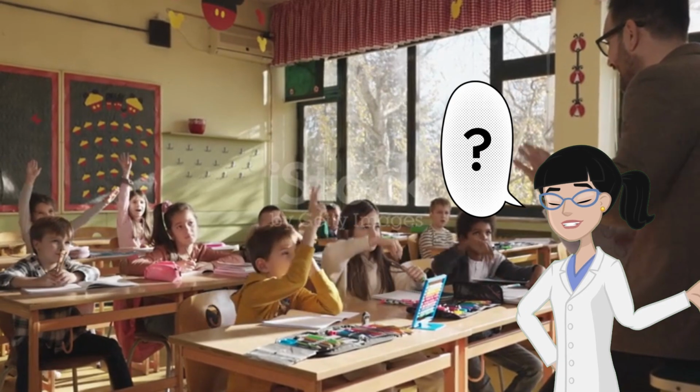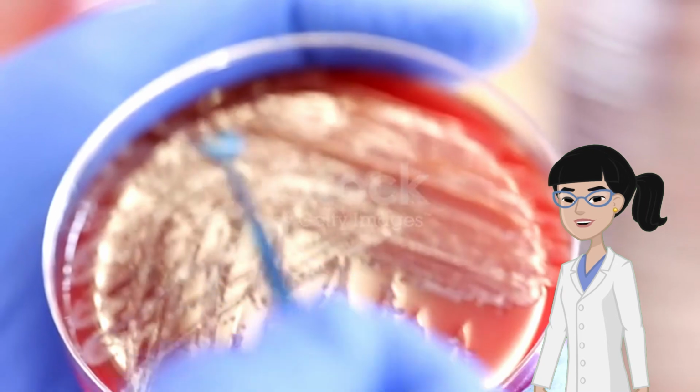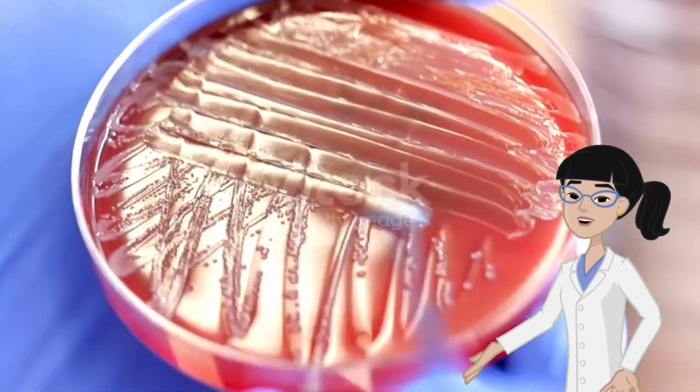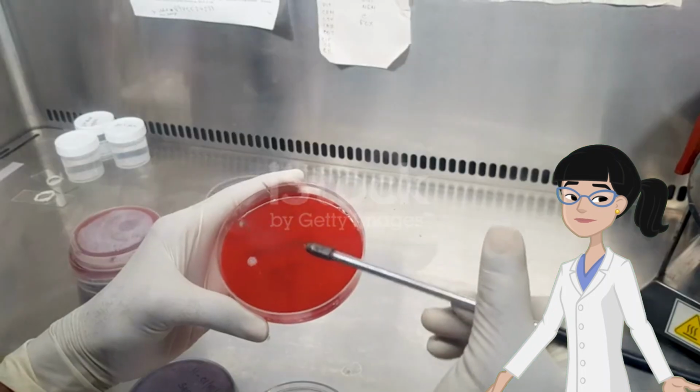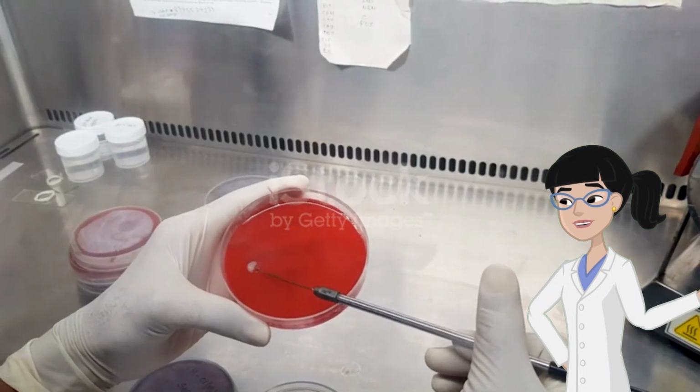Have you ever wondered why this bacterium doesn't grow on blood agar? Blood agar contains elements that inhibit the growth of this bacterium. However, when the agar is heated, these elements become inactive, allowing the bacterium to grow.